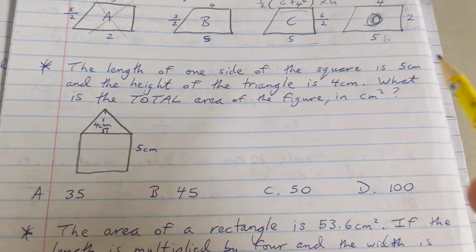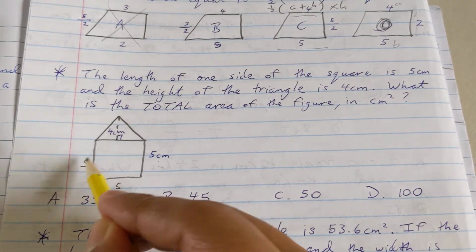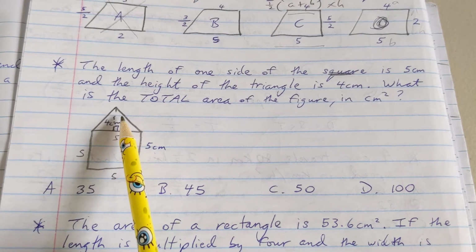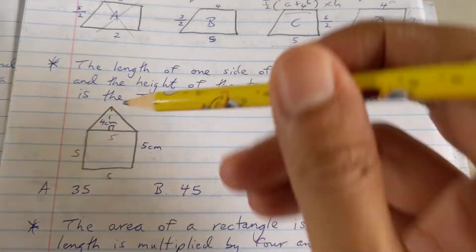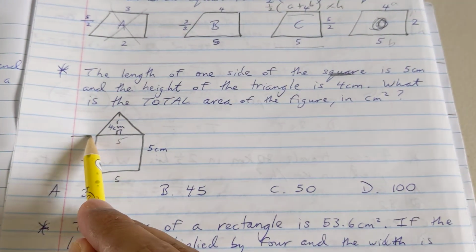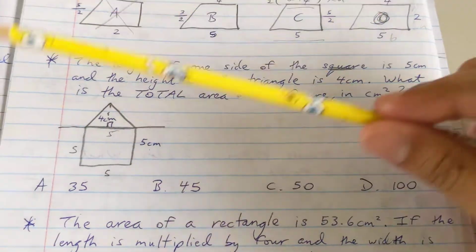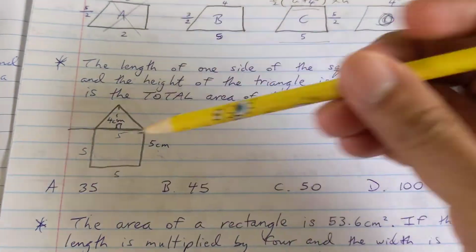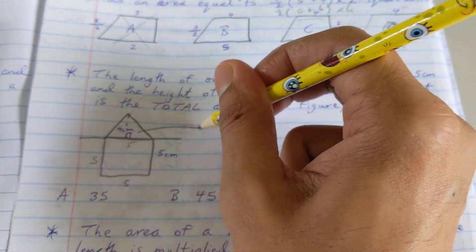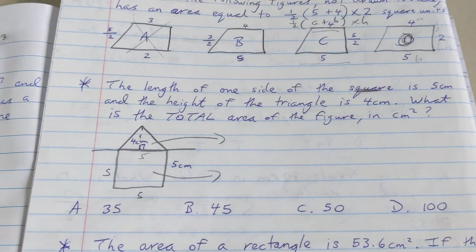So the length of one side of a square is 5 centimeters, and since they already tell me it's a square, that means all around this is going to be 5, just because they said it's a square. And the height of this triangle is 4 centimeters. What's the total area? This is not a shape that I recognize, but I could break it up into two shapes that I do recognize. So the top shape is a triangle, the bottom shape is a square. They said it's a square. That's how I could say all the sides around is 5. So to get the total area of the shape, I have to find the area of the triangle and the area of the square. And because they join, I could just add them up.